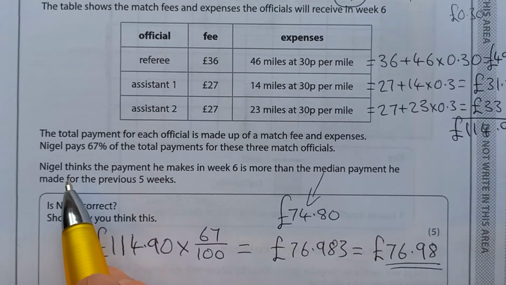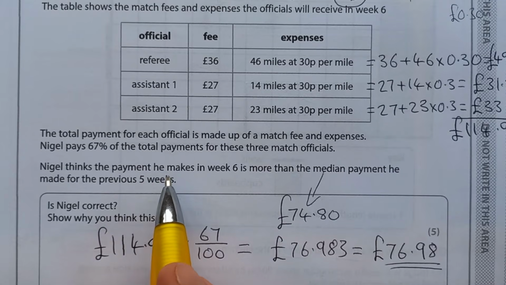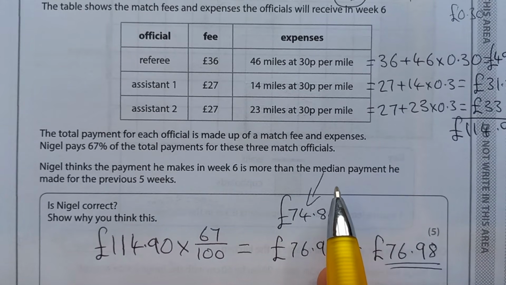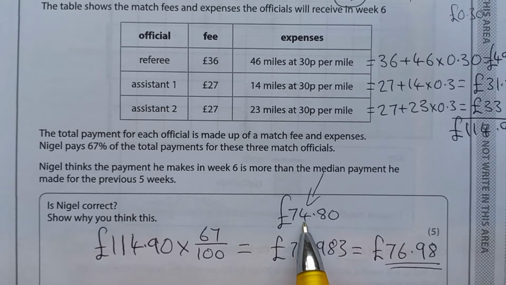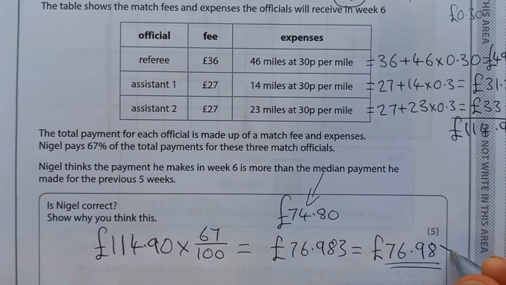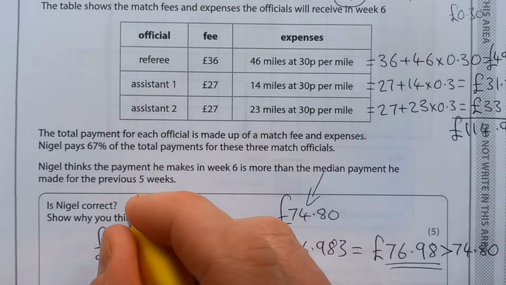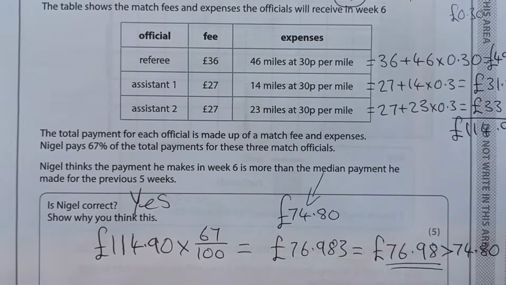Now the final bit. Nigel thinks the payment he makes in week 6 is more than the median payment made for the previous 5 weeks. So that was this number here. So 76.98, is it more than £74.80? Yes, it is. So is Nigel correct? Yes.